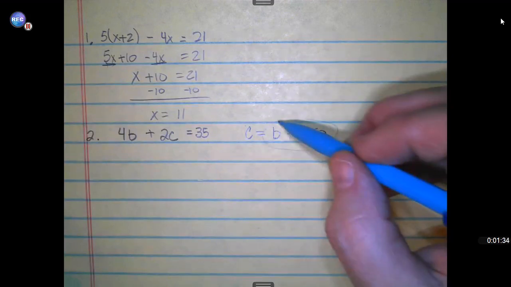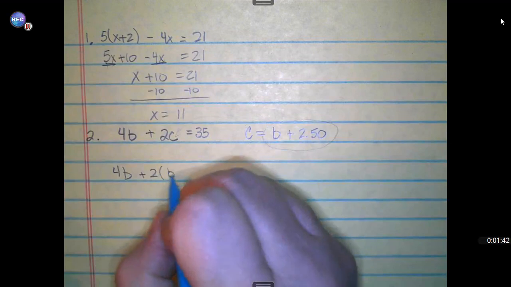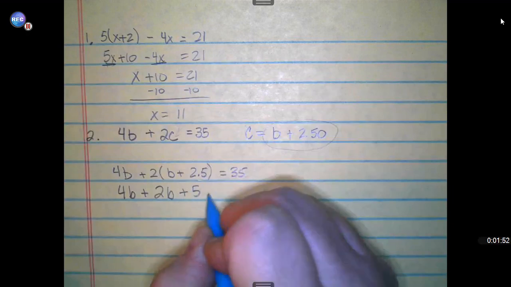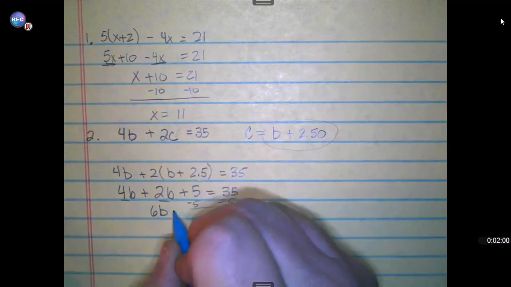So this is set up for substitution. I'm just going to take this and substitute it over here for C. So I'll get 4b plus 2 times the quantity, b plus 2.5 equals 35. Distribute the 2: 4b plus 2b plus 5. 4b plus 2b is 6b. Subtract 5 from both sides. We get 30, and then divide by 6. B is 5.